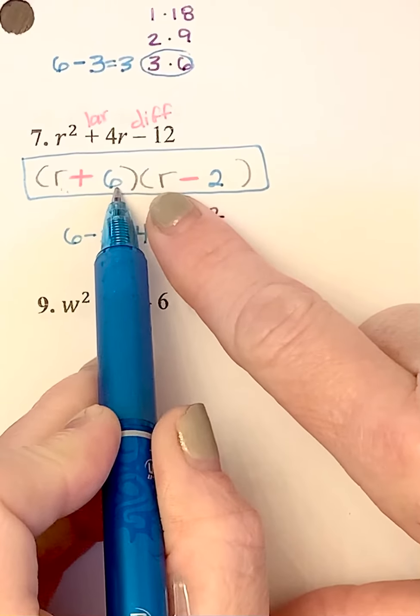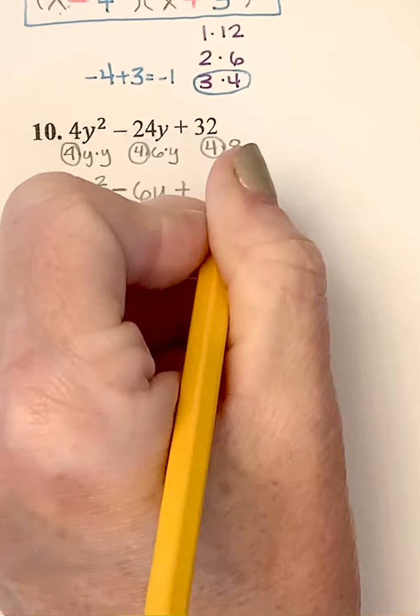So if you see, I don't always have to factor it out to the prime factors. I can tell that they all can be divided by 4, so I'm not going to go to prime factors. I'm just going to write the 4. Okay, so the greatest common factor is a 4, and then when I take a 4 out, what's left in the first term is a y squared, and then the minus sign. The second term is a 6y, and then the third term is an 8.